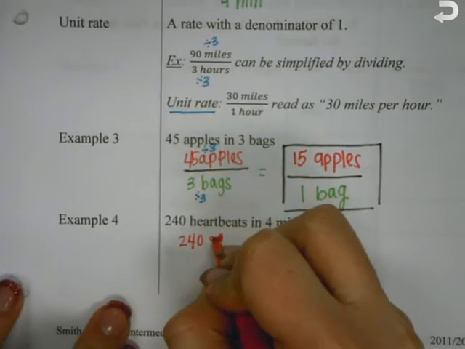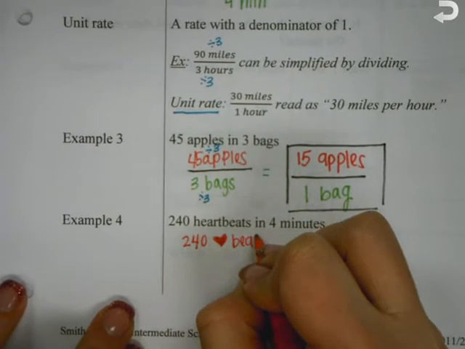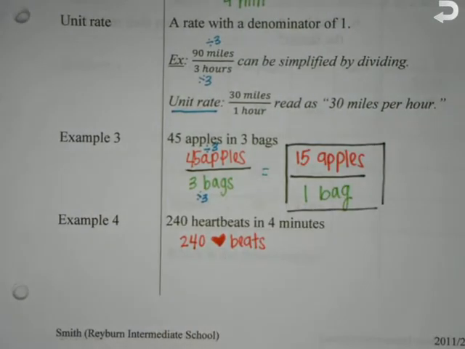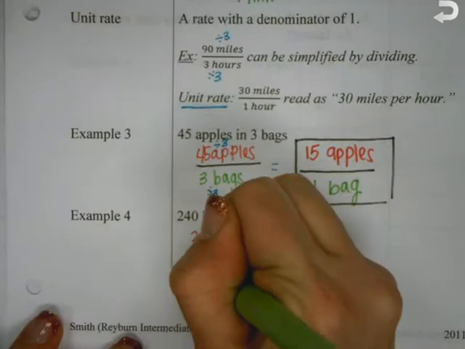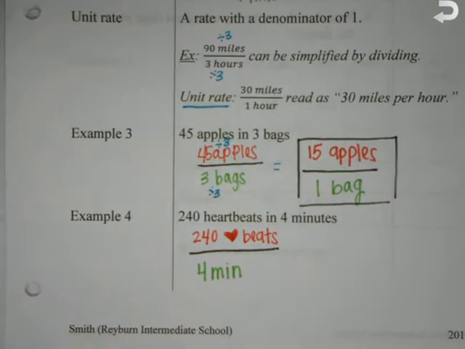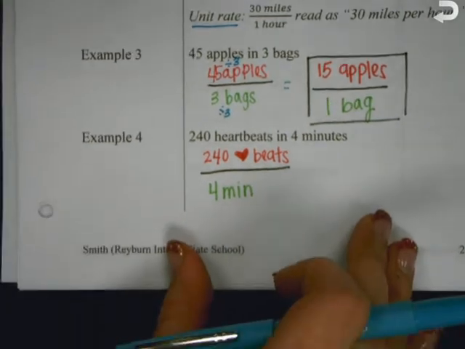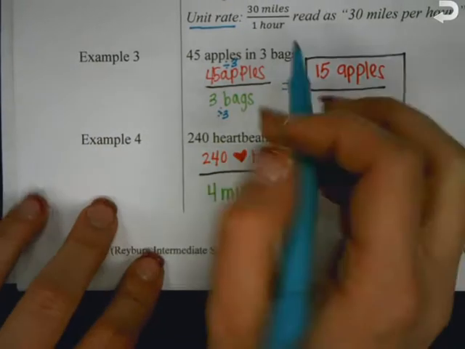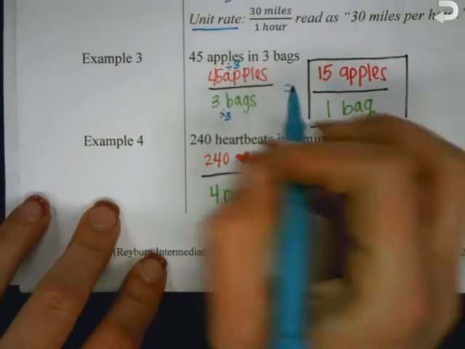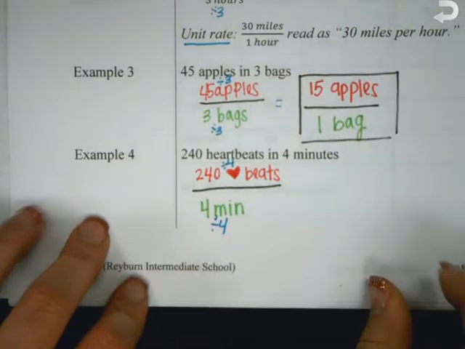Okay, and I want to write this as a unit rate. So what will I be dividing by this time? What can I divide to get a denominator of 1? I need to divide by 4. Will I always be dividing by the denominator? Yes. So we're going to divide the numerator and the denominator by 4. And that's going to give me what? 240 divided by 4 is 60 heartbeats per what? How many minutes? 1 minute.